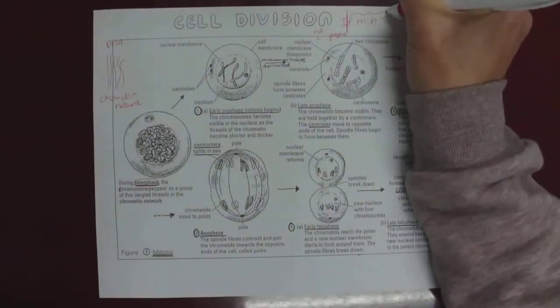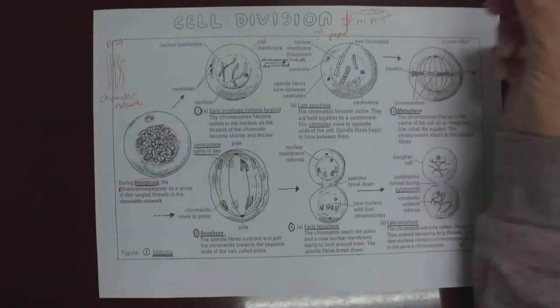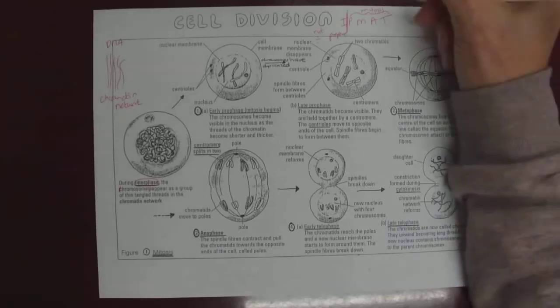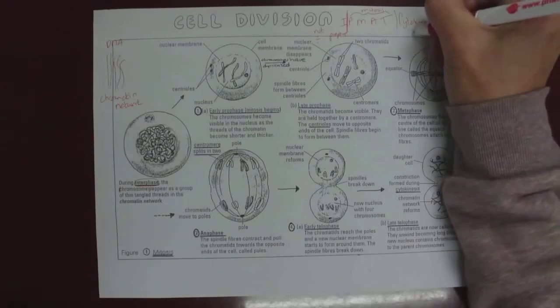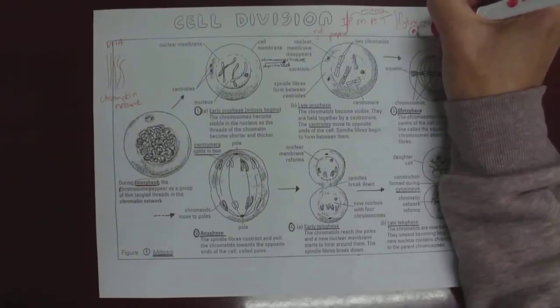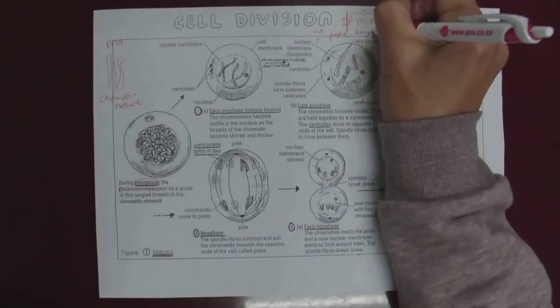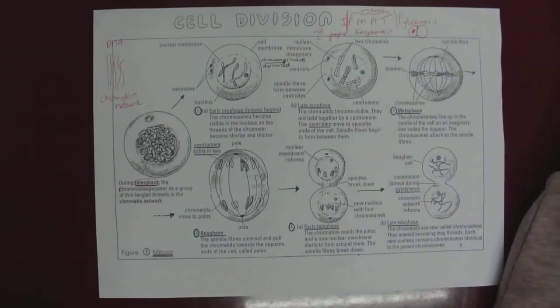Then you've got the actual stages of mitosis, and that's where the genetic material is divided between the two daughter cells. Then right at the end, we've got something called cytokinesis, and that's where the actual cytoplasm of the cell splits. Then over here, this is karyokinesis. Karyokinesis is when the DNA is divided between daughter cells.